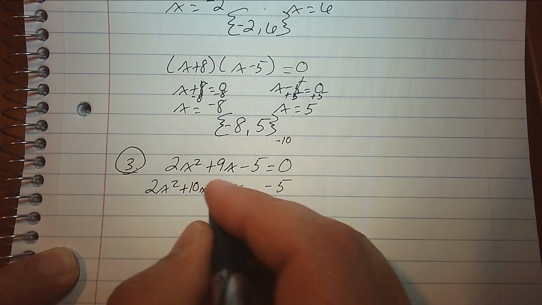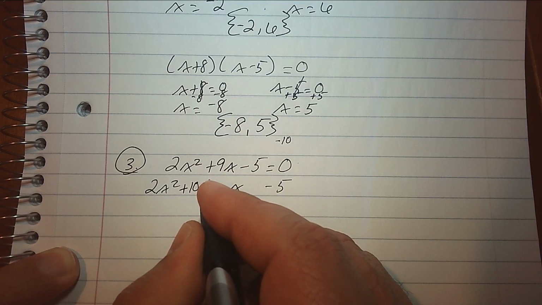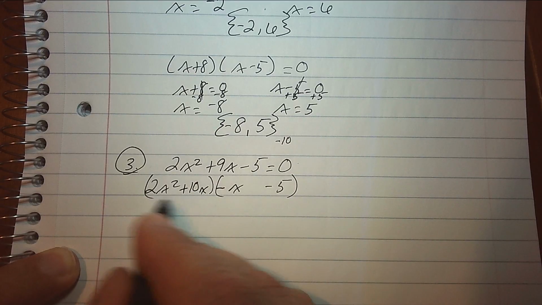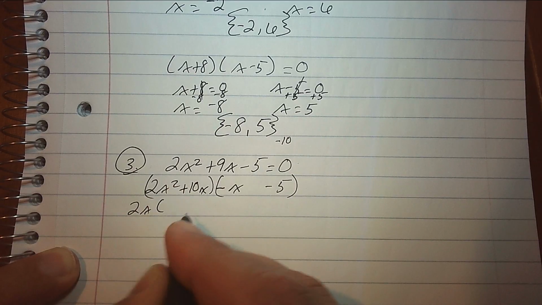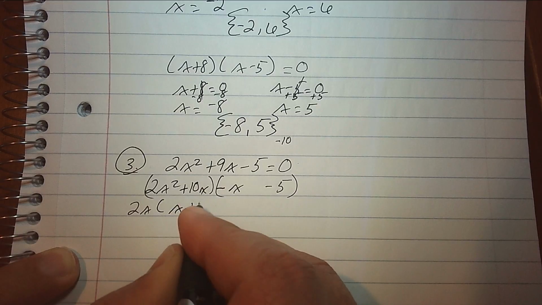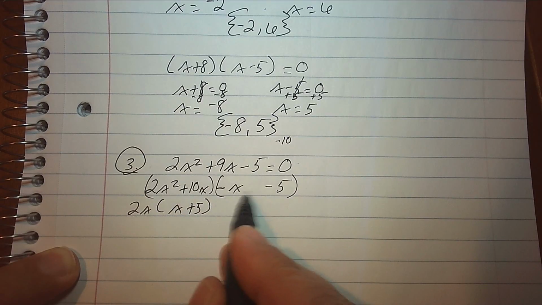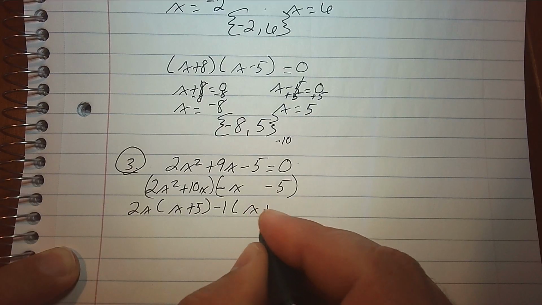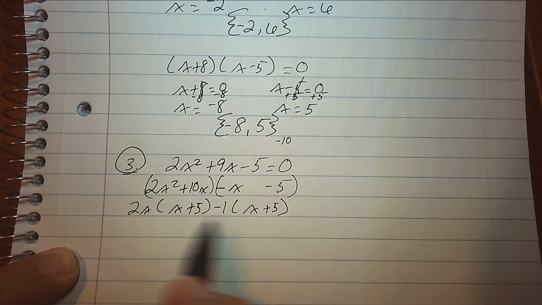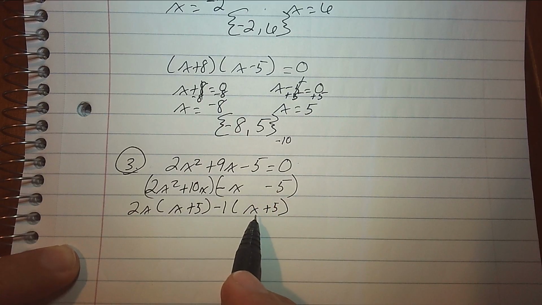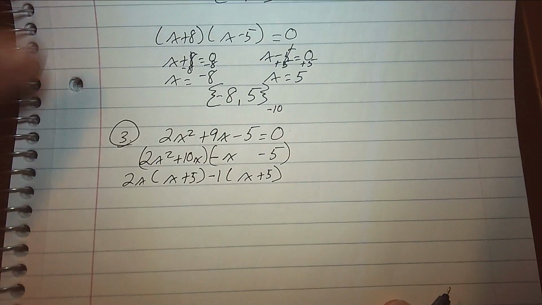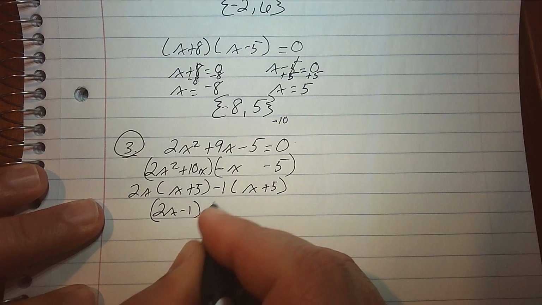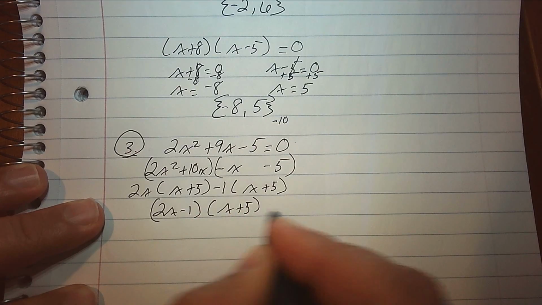So then we factor these by grouping. I can pull 2x out, so I have x plus 5. And then since this is -x, I'll pull -1 out, and I end up with x plus 5. Well, these two are the same, so I know I've done this correctly. So my 2 factors are 2x minus 1 and x plus 5.